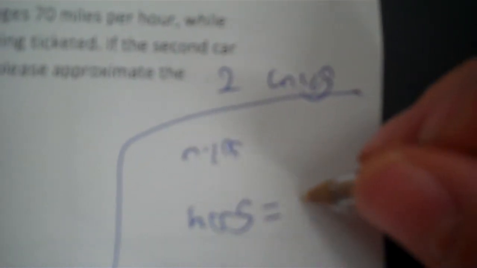So I've got miles and I've got hours. It's only 2 units. So X is hours, Y is miles, so miles per hour. The miles per hour I have 70 and I have 90.